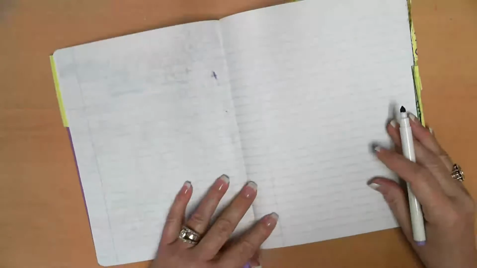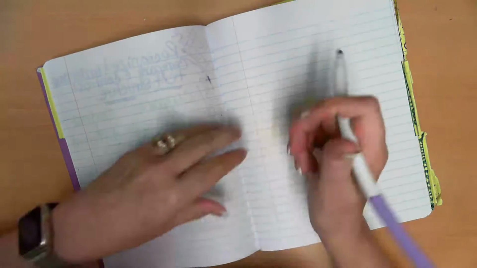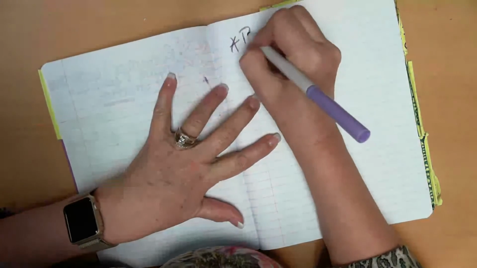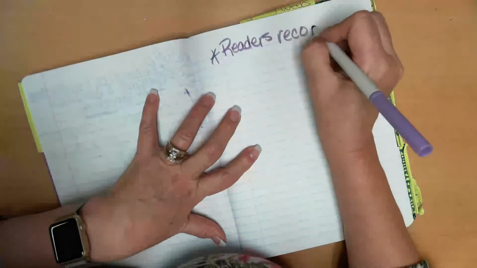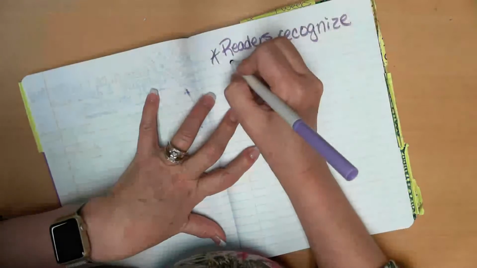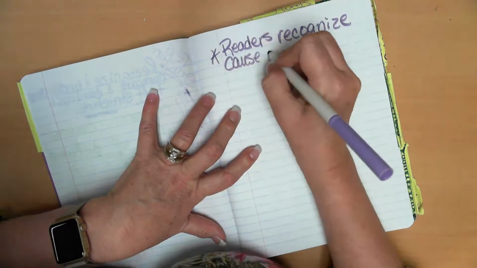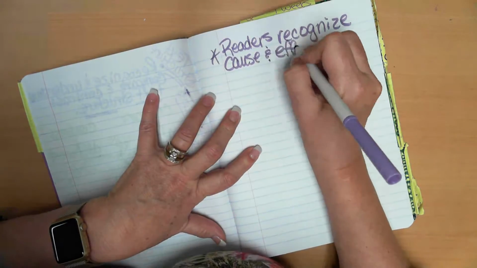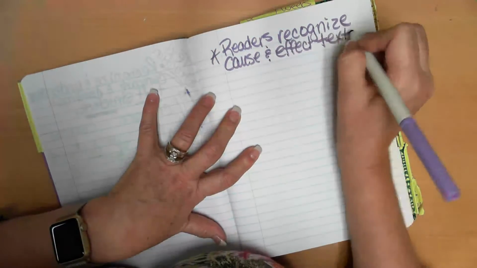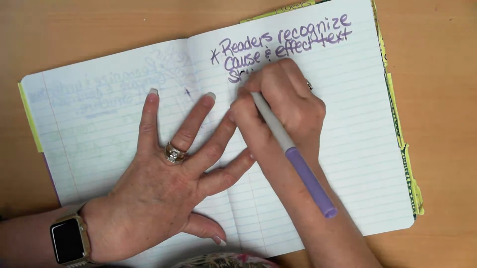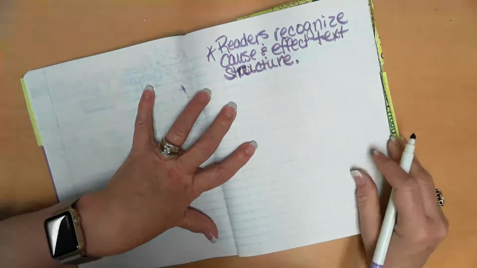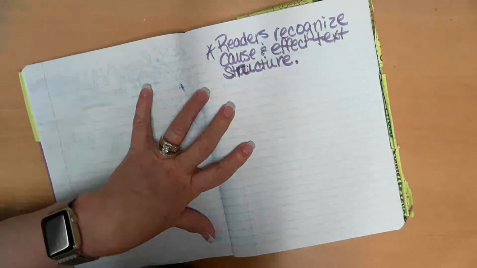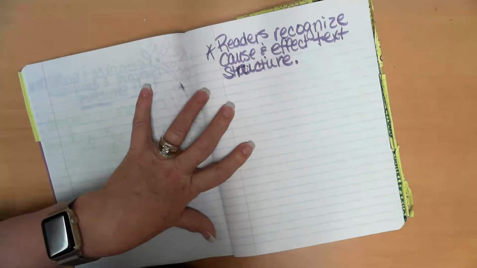The next teaching point we had is readers can recognize the cause and effect text structure. Okay, so readers recognize cause and effect text structure. I don't know why I leave that R out every time. Text structure. Readers recognize cause and effect text structure. That's a hard word to say.